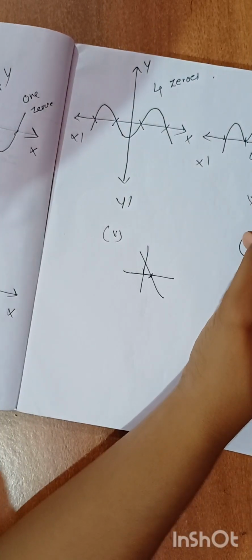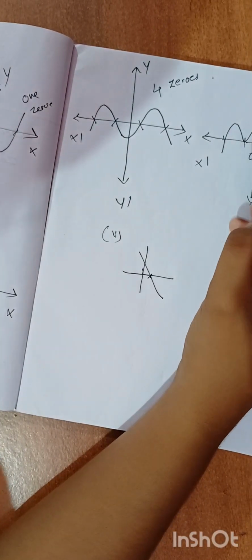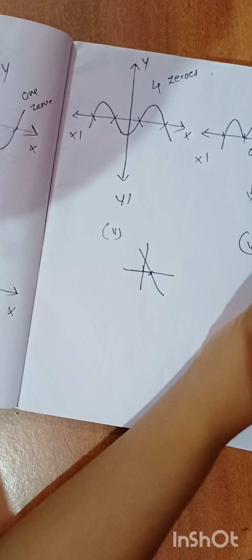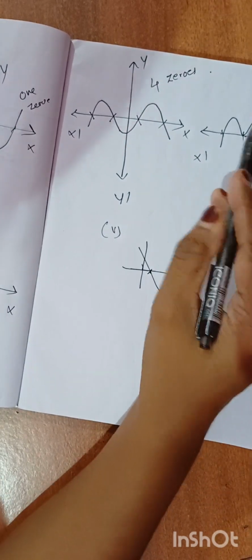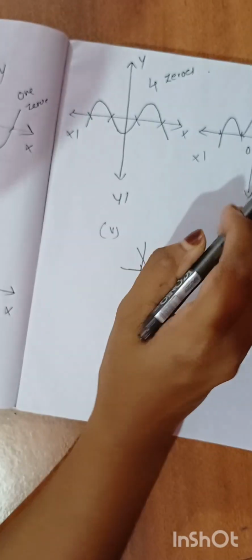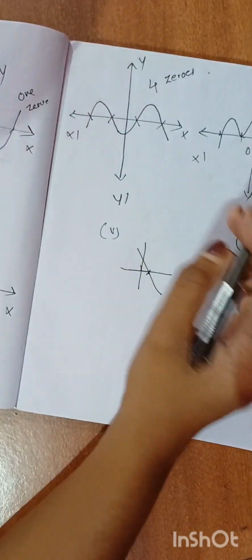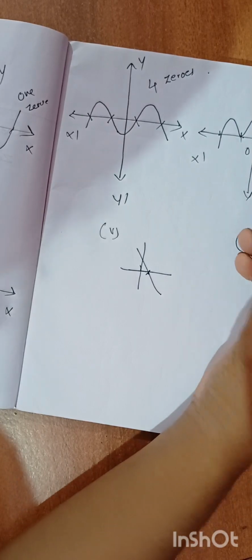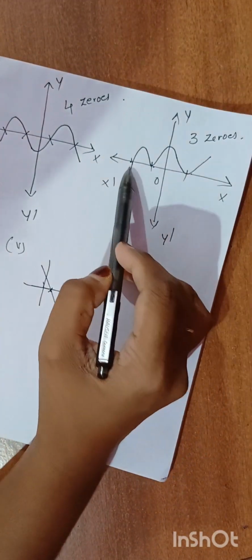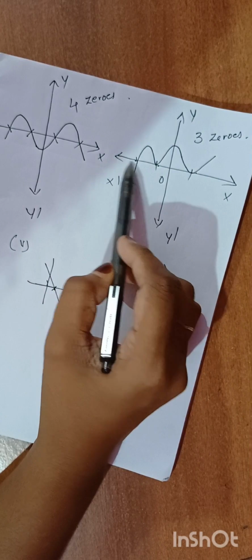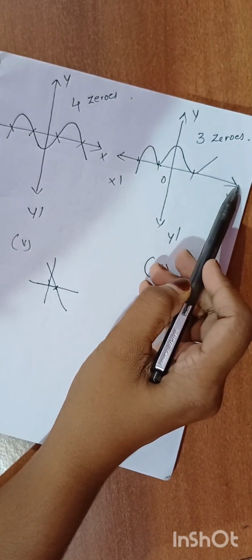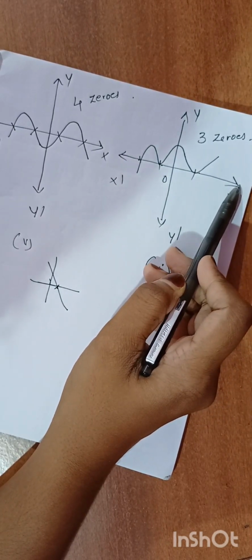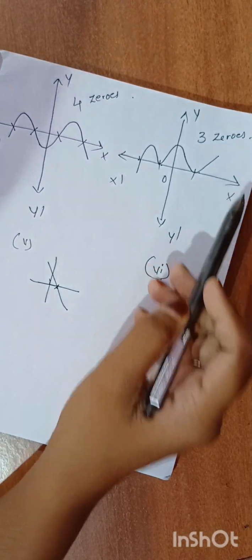If the given curve in a graph is intersecting the x-axis at any point, you can consider it a zero, but you can't consider it a zero if the curve is intersecting the y-axis. So you have to find out at how many points the given curve is intersecting the x-axis. That will be the number of zeros in the given graph.